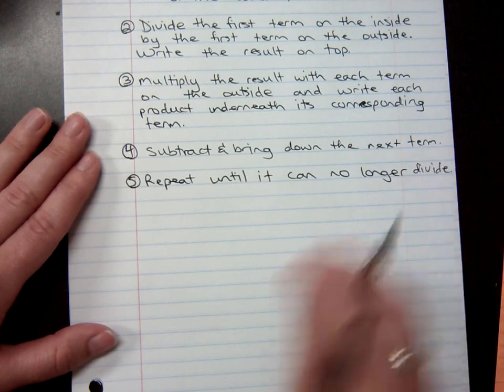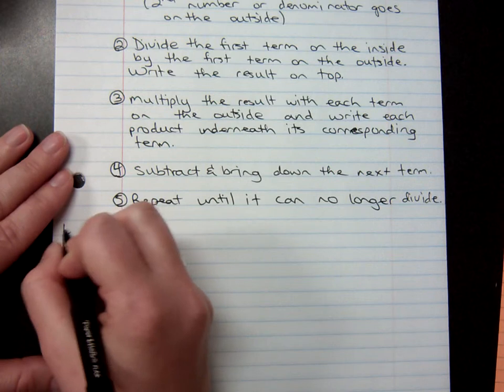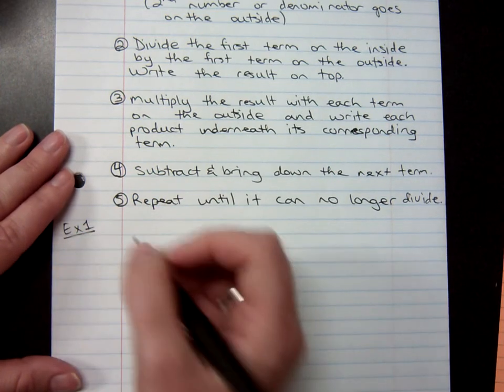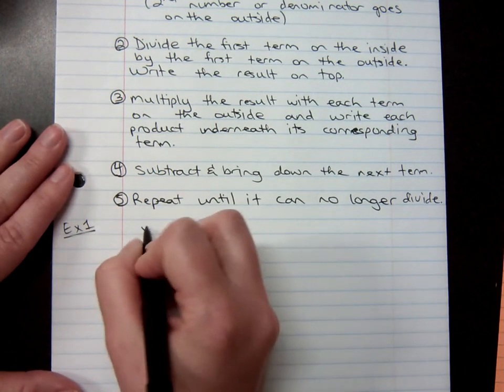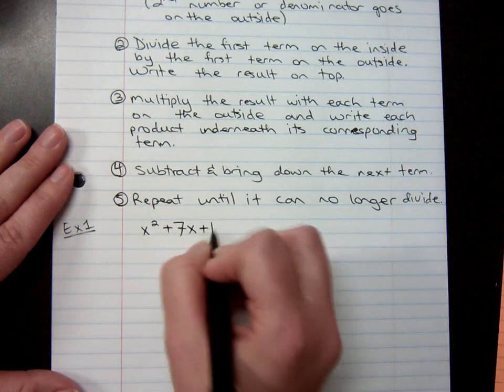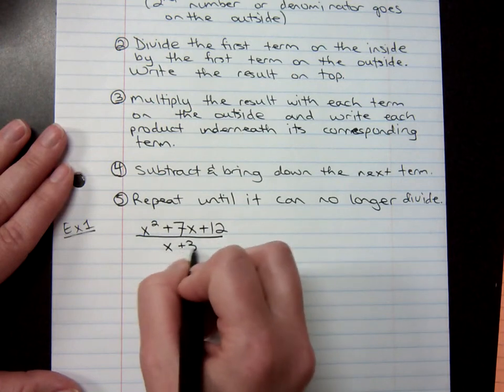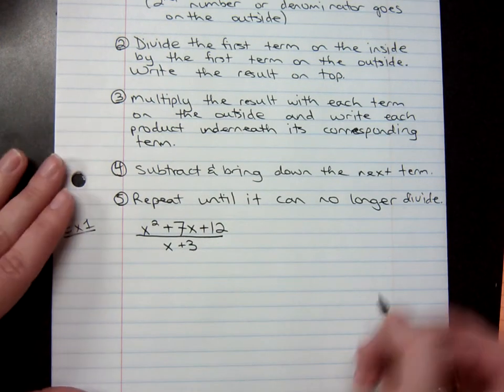Alright, so we'll very slowly go through these with an example. Example 1. If I have x squared plus 7x plus 12 divided by x plus 3, I know that looks really scary.